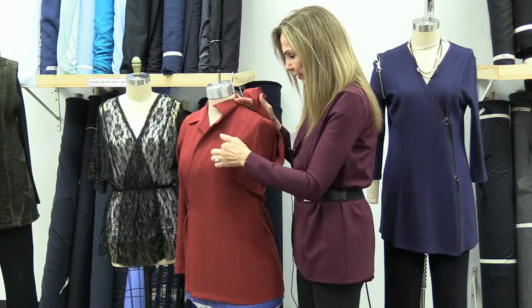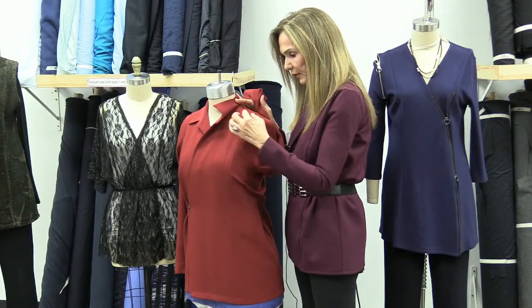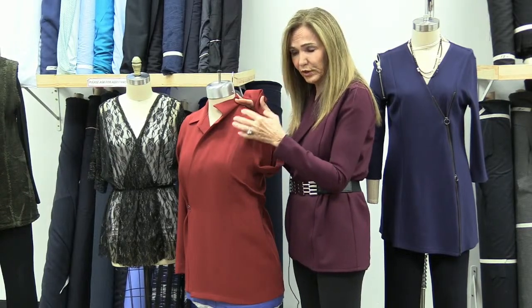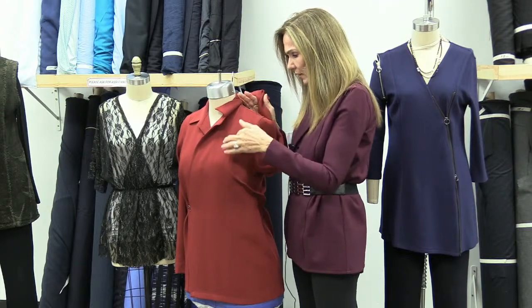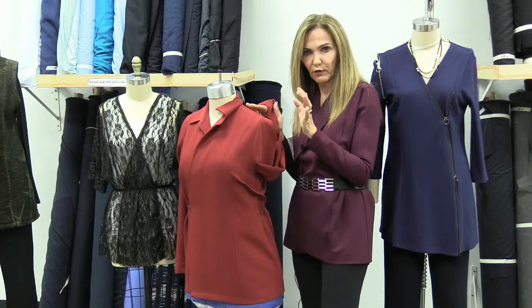Just do it right along this section right here, because this piece is narrow, and if you narrow that piece, it'll just get out of proportion. It'll just be too small. So use this main body piece here, and then use the back accordingly also. That's a great way to narrow the shoulder.